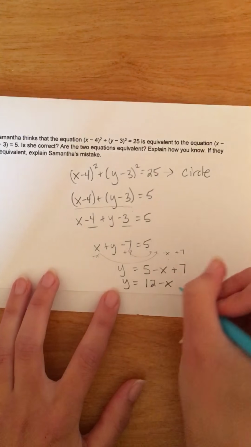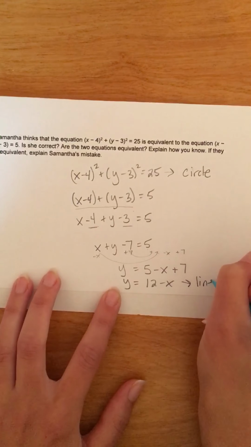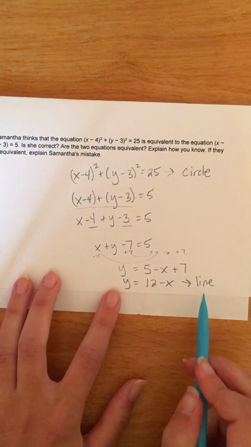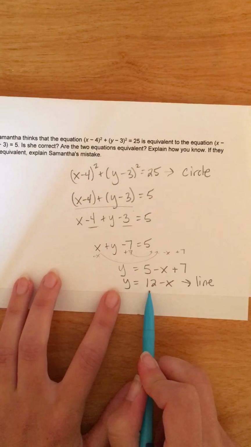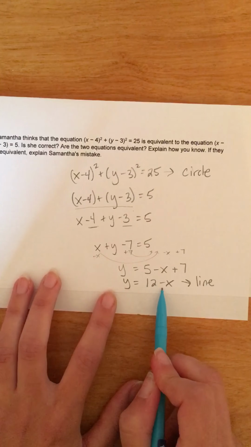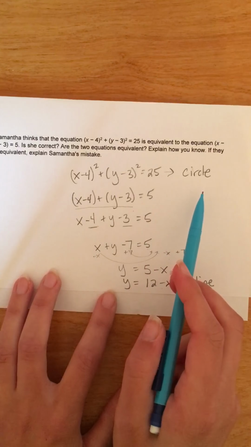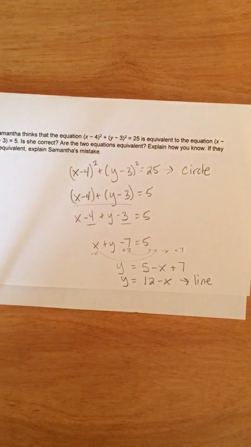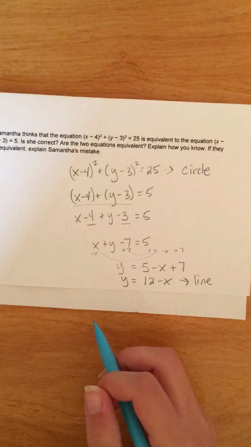And if you know what shape that is on a graph, that is a line. Its y-intercept is 12, and the slope is −1. That is nowhere near a circle. So because they do not look the same on the graph, they're not equivalent. They would need to be the same exact shape and in the same exact positions on the graph.